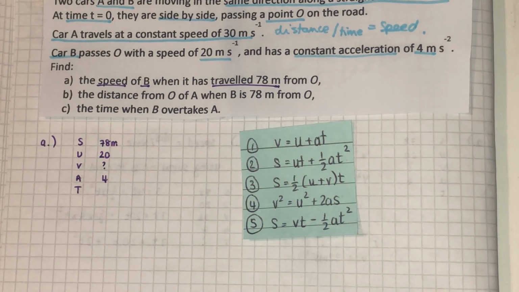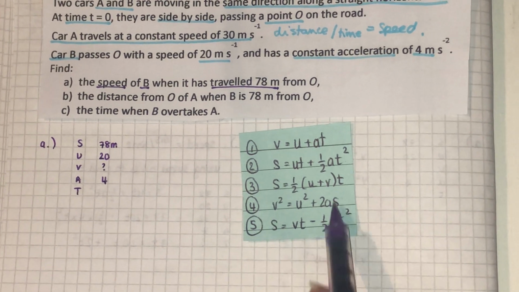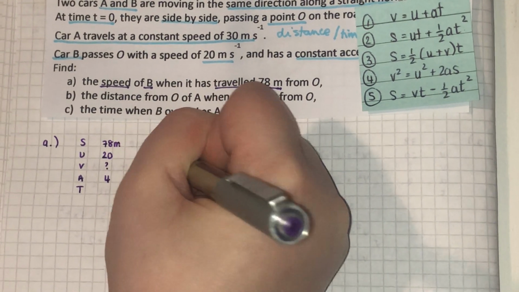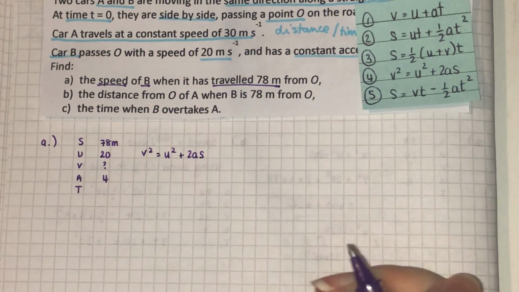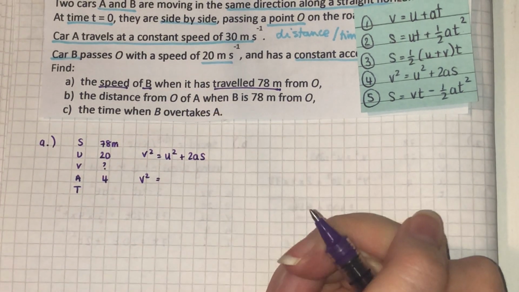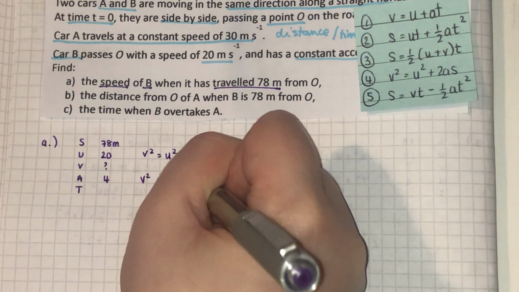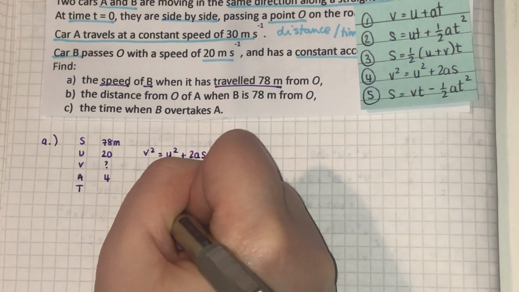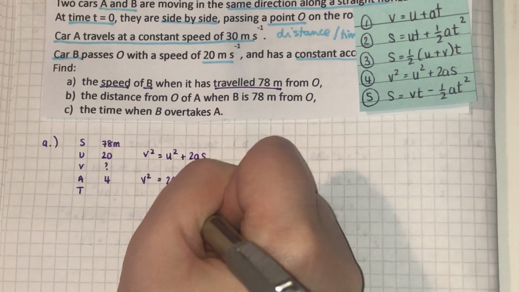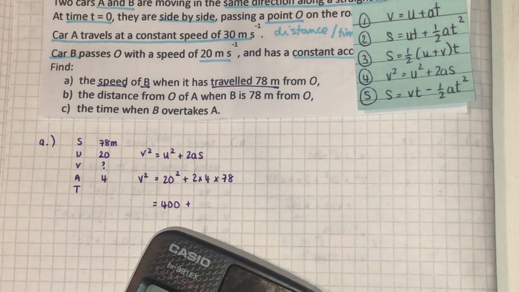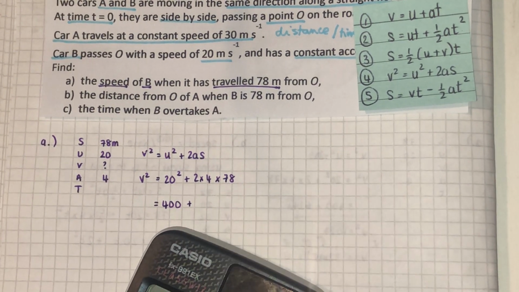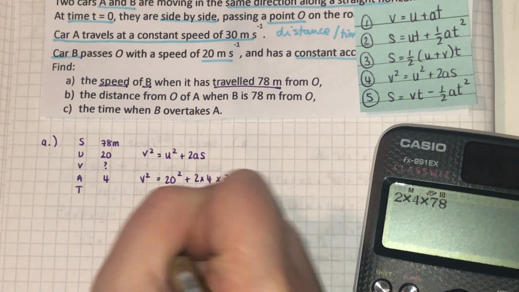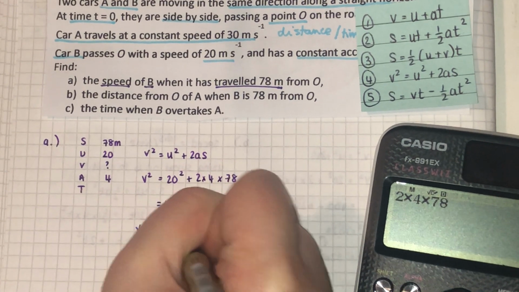So looking at our equations, the one that involves all of those would be number 4. So V squared equals U squared plus 2AS. And we just sub everything in. So V squared equals 20 squared plus 2 times 4 times 78. So that's 400, plus 624, which is 2 times 4 times 78. So V squared equals 1024.